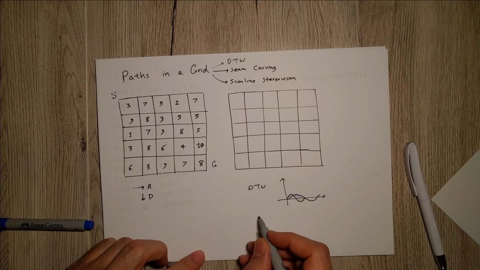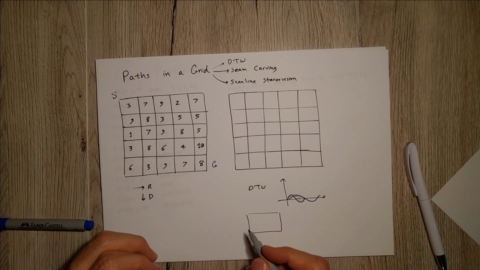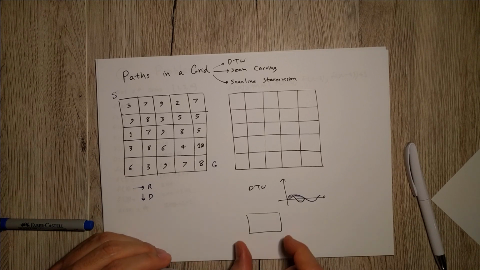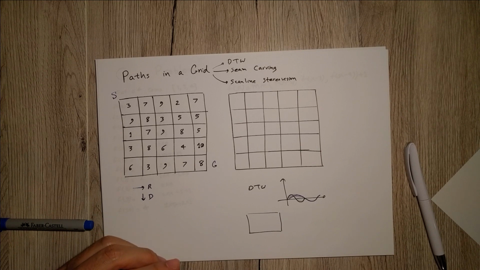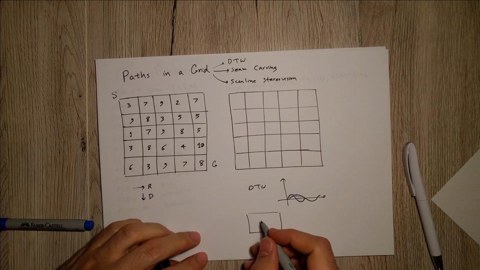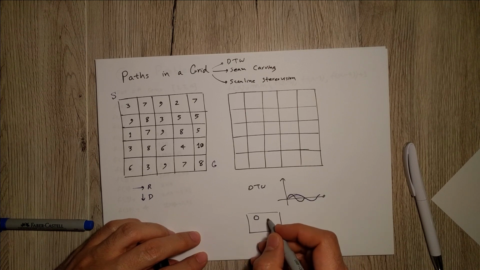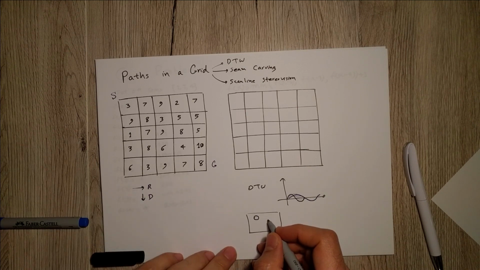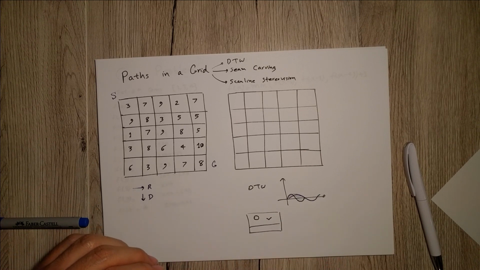Seam carving is another problem where you could use dynamic programming. For instance, you have an image like this. It's a scene, and you want to resize it like this or like this. So you have to throw away some rows or columns, and the question is, which rows or which columns should I drop? Well, let's say here you have a blue sky, and here you have a moon or sun, and here you have a bird, something like this. You have some edges here.